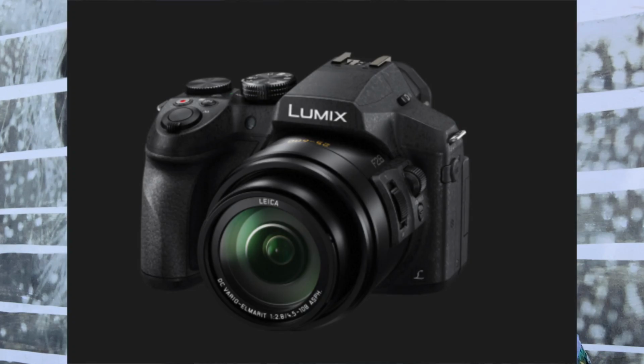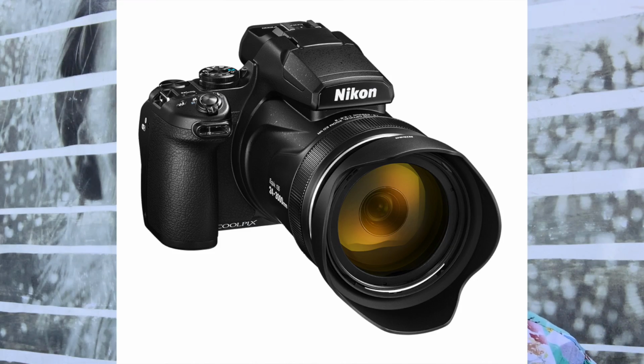Bridge cameras. Well, they make the bridge between compact and reflex and mirrorless. So bridge cameras are halfway between compact and reflex cameras. They take a bit of advantage of both and they keep some of the disadvantages of both also. So the advantage is normally they're not too big. There are some exceptions like the Nikon P1000, which is massive. I'll put you a link to the review I made.